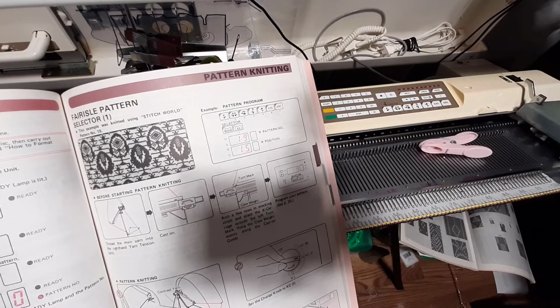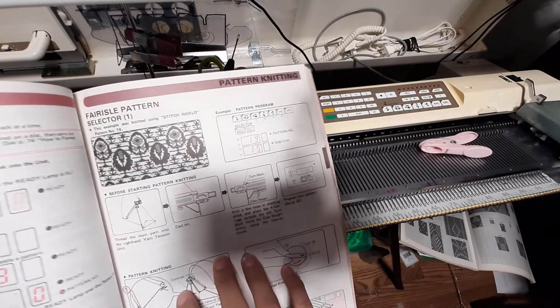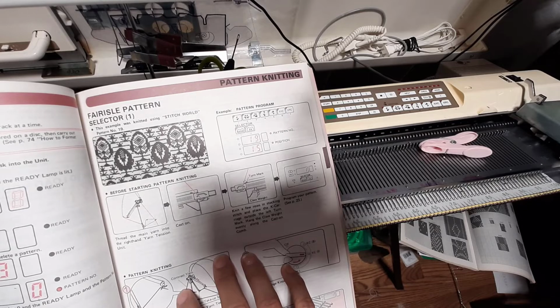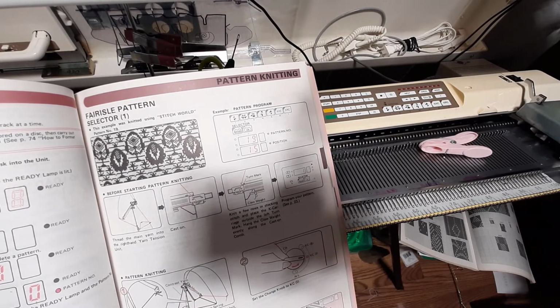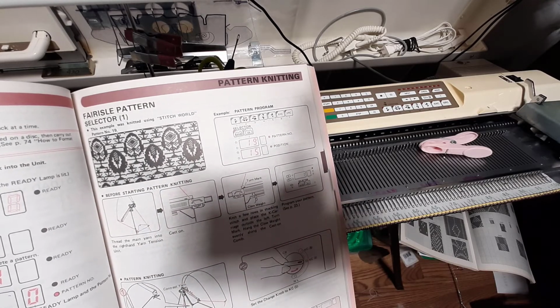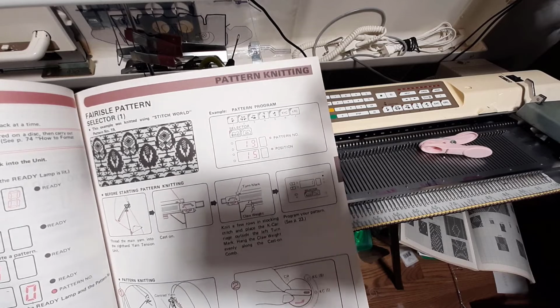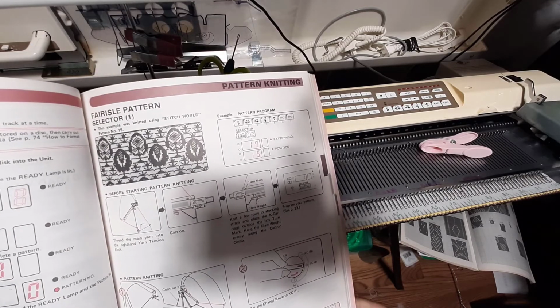How to delete pattern data. Yeah, no. Okay, so this brings us to yet another lesson where we are actually going to start Fair Isle knitting. So come back to the next video and we'll start Fair Isle. Up next, Fair Isle knitting.